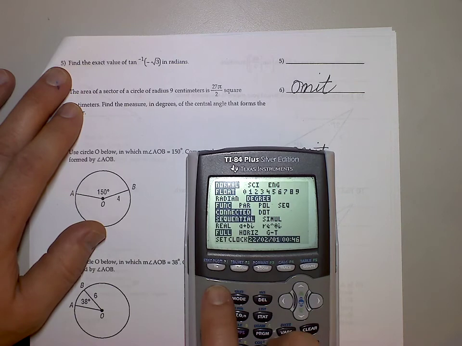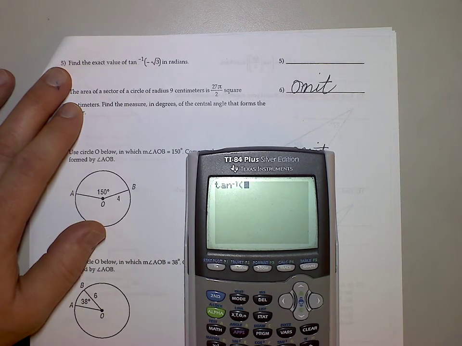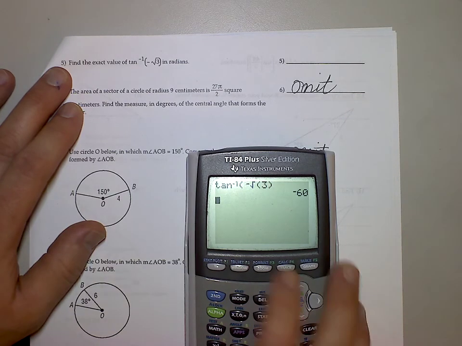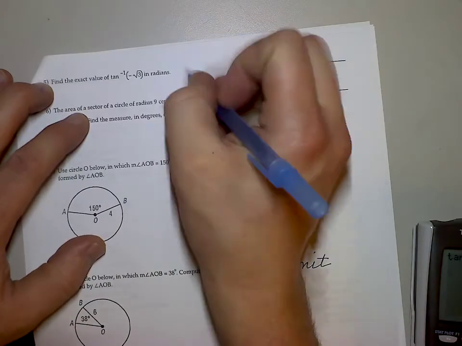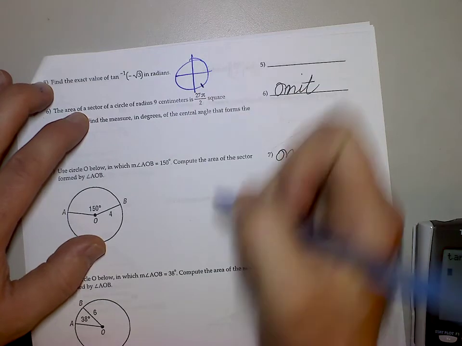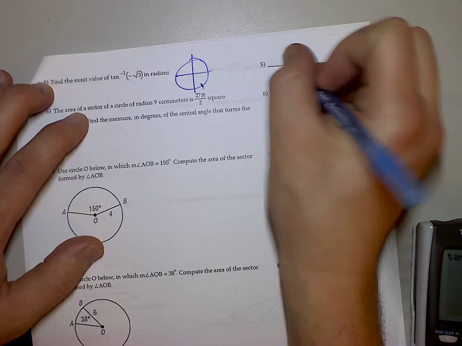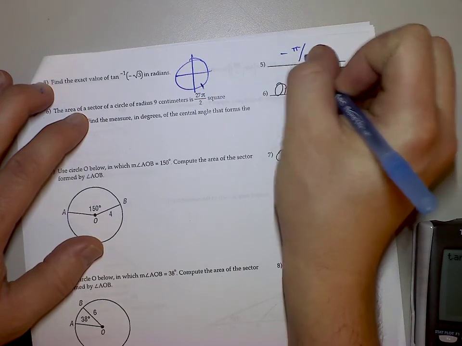Turn your mode to degrees, make sure you're on degree mode, and then punch this in your calculator. Inverse tan of negative square root of 3 tells you negative 60 degrees. Well, if you know your unit circle, all you have to do is come down and know where negative 60 degrees is right there and tell me what that value is in radians. Negative 60 is just negative pi over 3, and that's your answer.